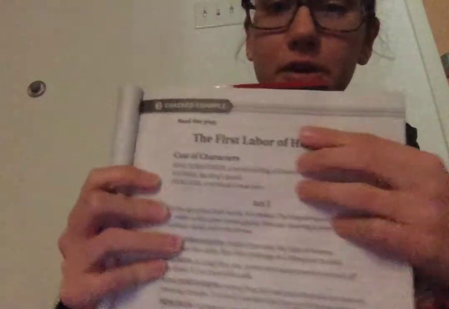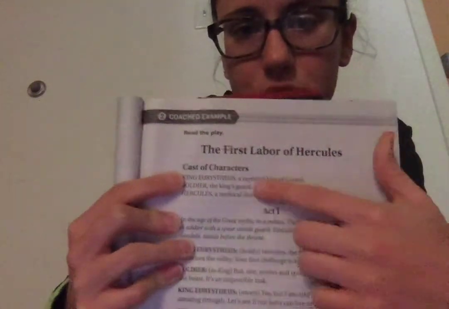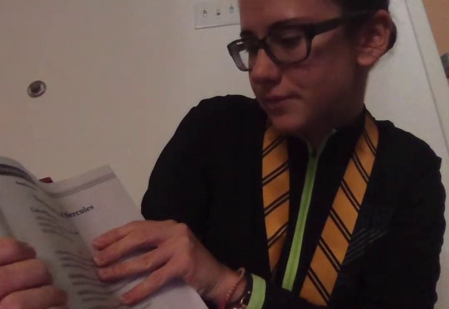And then the first drama you guys get to read is The First Labor of Hercules. So you have your cast of characters right here, and notice that they're all in caps, and then it tells you who they are, what they are. And then you have Act 1, and then you have Act 2, Scene 1. And then you have your Act 2, Scene 2, and Act 3. And then you have your questions after. And then you have another drama after that.